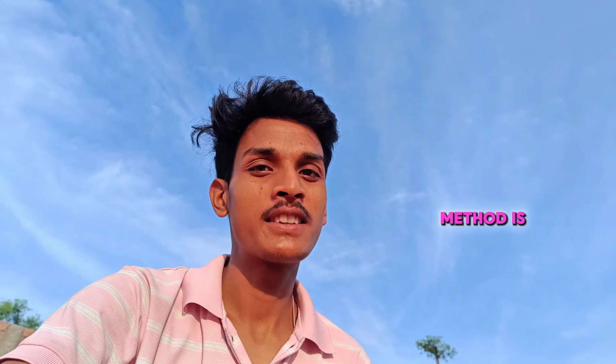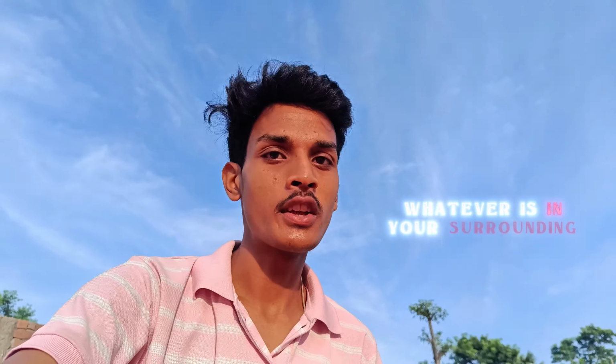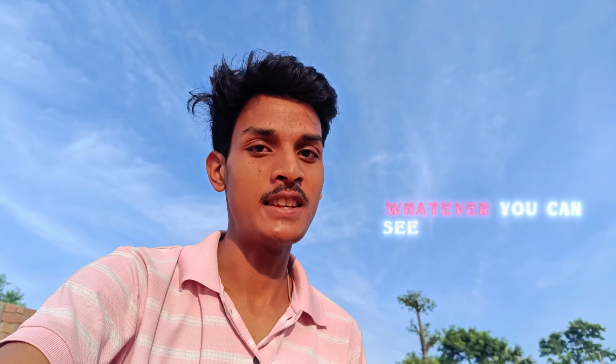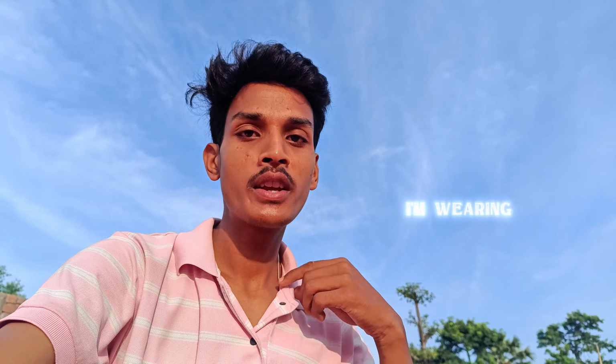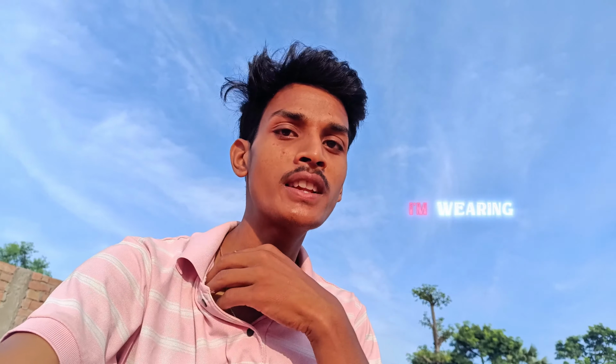So the first method is the name and color method. Whatever is in your surroundings, whatever you can see, tell the name along with the color. It will help you speak in English directly. For example, I'm wearing this t-shirt which is in baby pink color with white stripes, right? I'm wearing this silver chain which is in silver color.